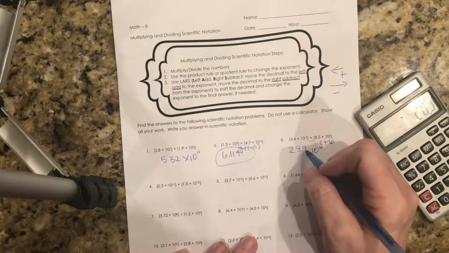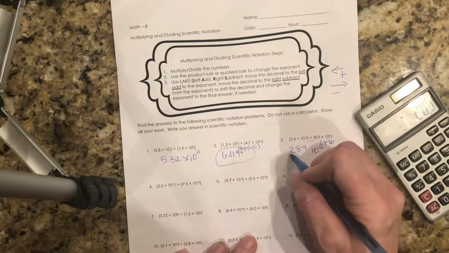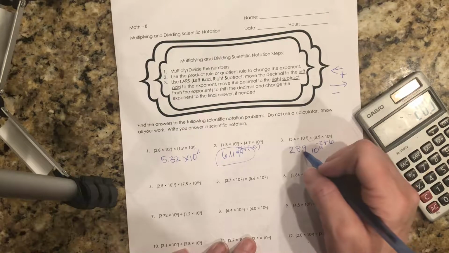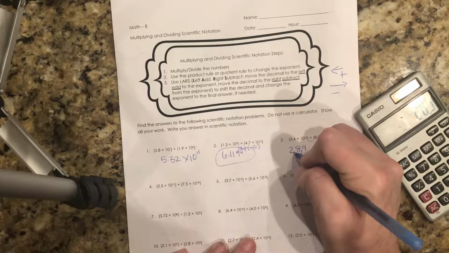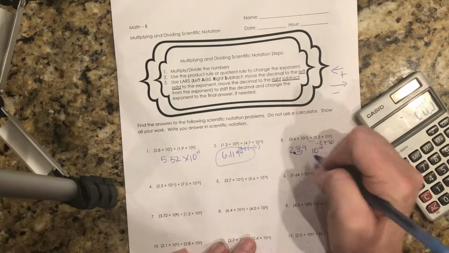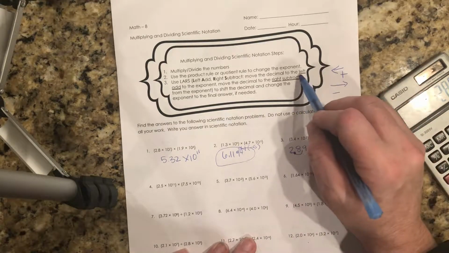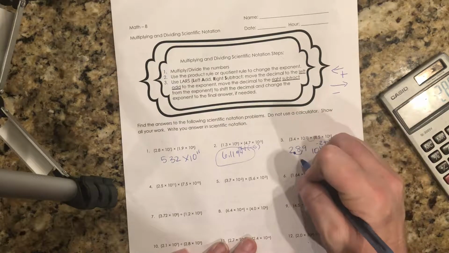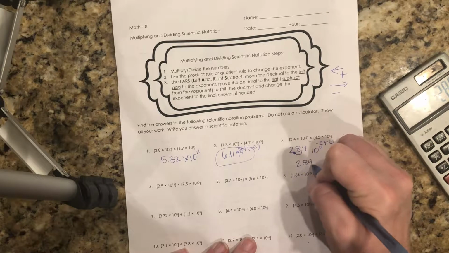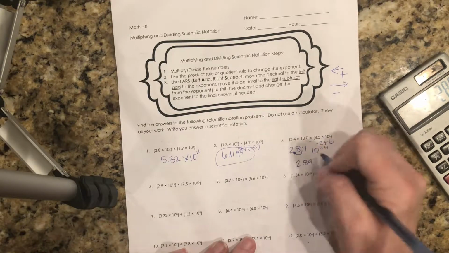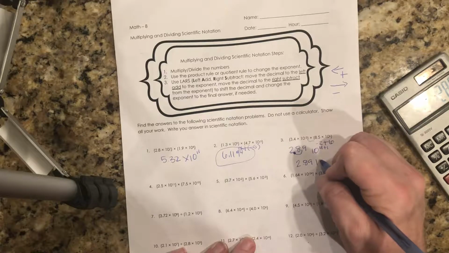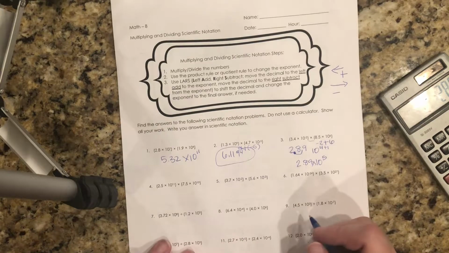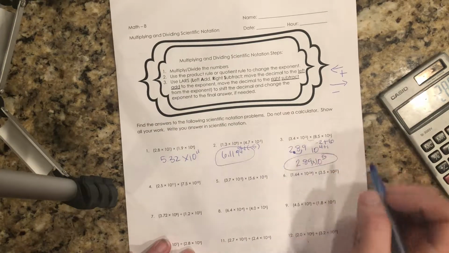But we have a problem here because whenever we are in scientific notation, we only want to have one number before our decimal. So that means we need to move this decimal one spot to the left, which when we follow this rule up here, if we move it one to the left, we add to the exponent. So in the end, it will be 2.89. I'm going to add one more to it because I moved it one to the left, so it will be 2.89 times 10 to the 5th power on that one, and that's how we do number 3.